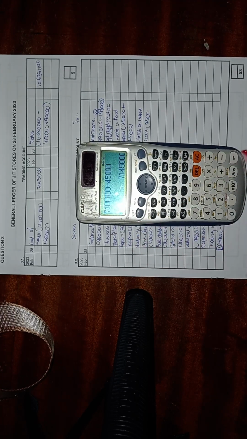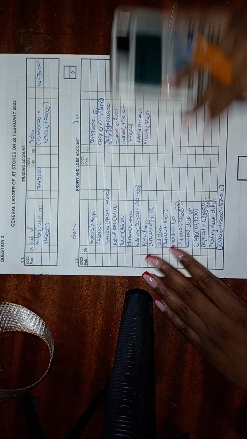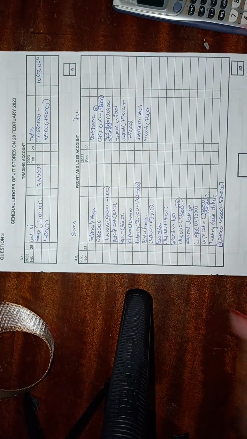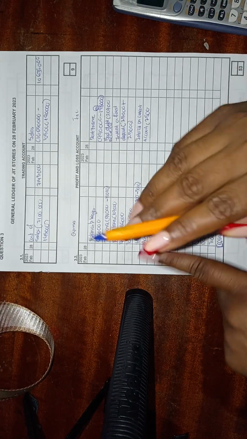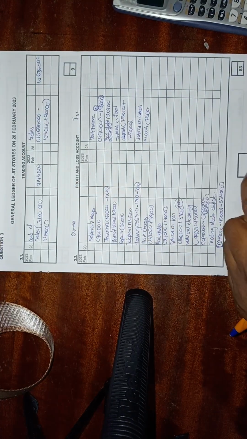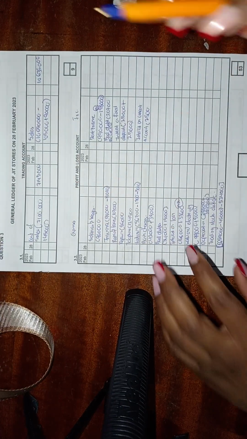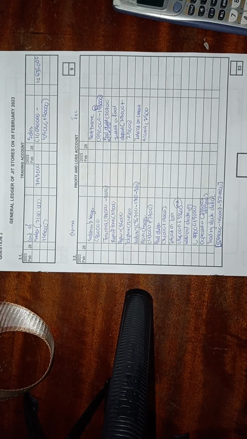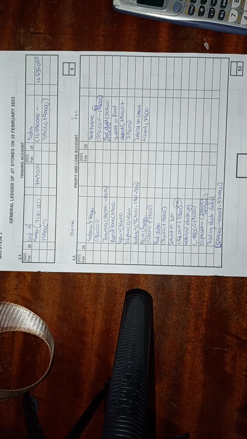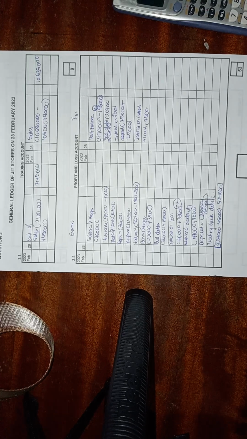And then the last part for this trading stock is that I'm going to determine whether I have a profit and loss. And simply, if you have a profit, it's going to go on this side. If you have a loss, it's going to go on this side. But this is what we are going to do. You don't have to memorize it like that. You are just going to balance the account.